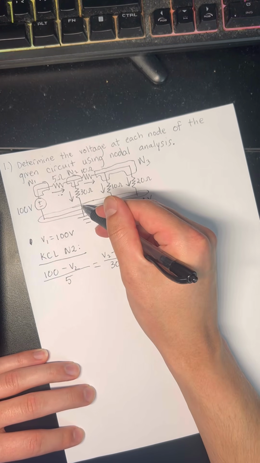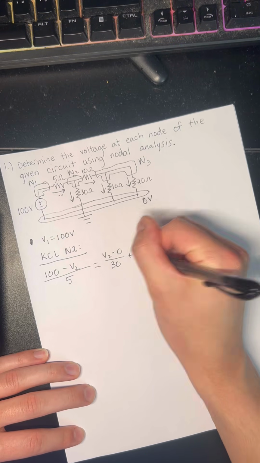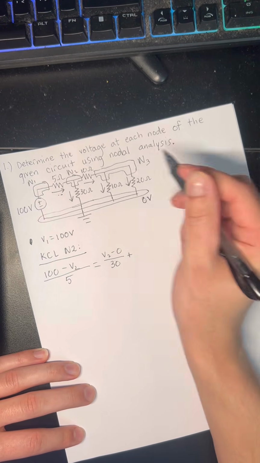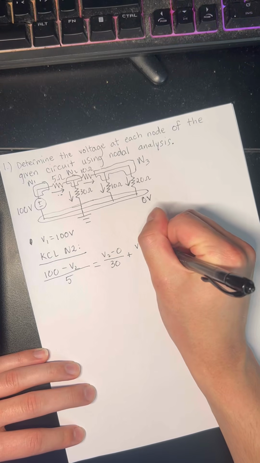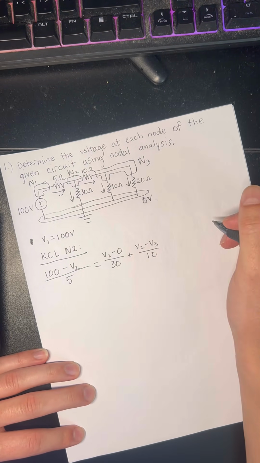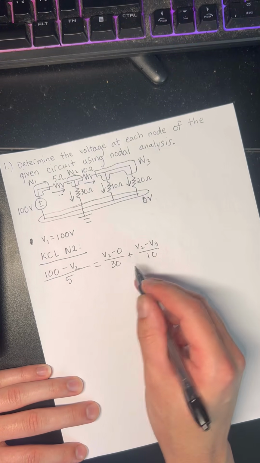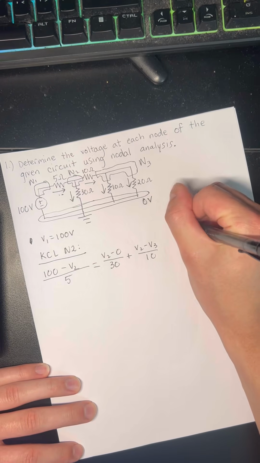Because the voltage on this side of the resistor is 0, because it's the reference node, plus the current through the 10 ohm resistor, which is (V2 - V3)/10. And that's how you set up the KCL at node 2. Next we'll do node 3.